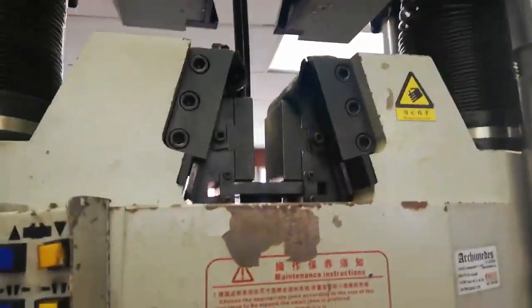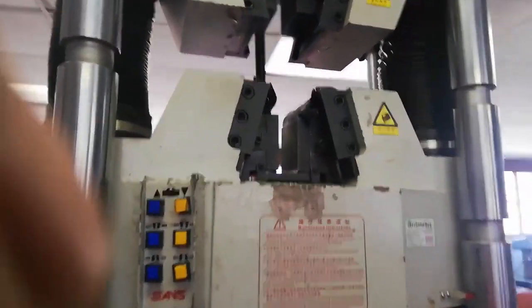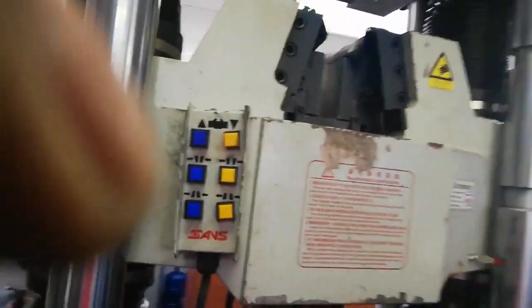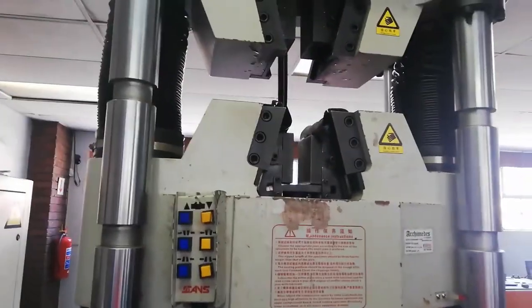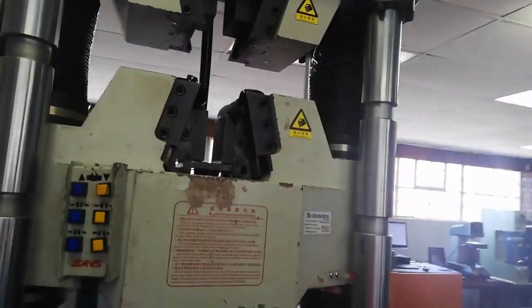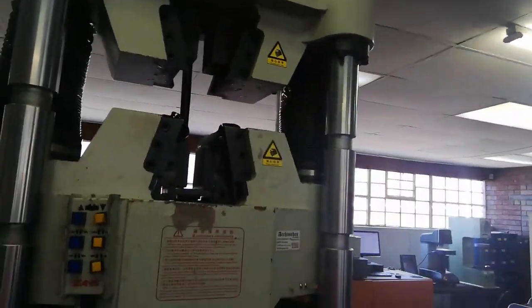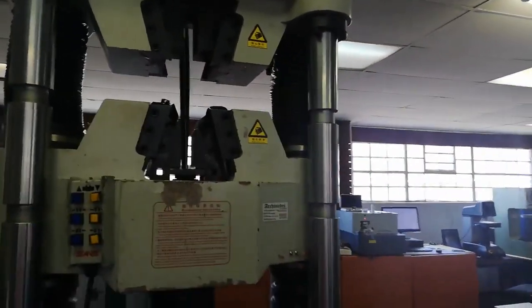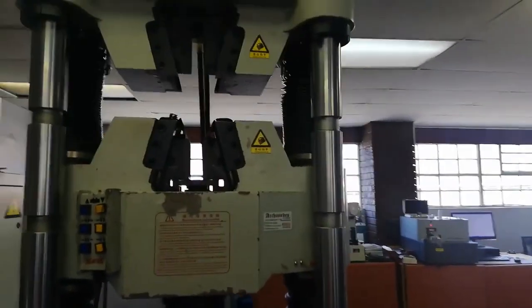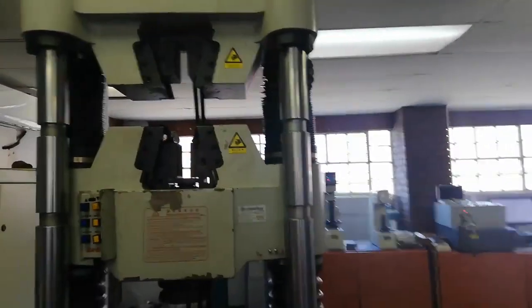Okay. So after that we're gonna go to our machine. So this is our machine here. There are our grips. You can see the grips are there, so the top ones and the bottom ones. All right, so now what we're gonna have to do is to put our sample between the grips and start stretching it until it fractures.